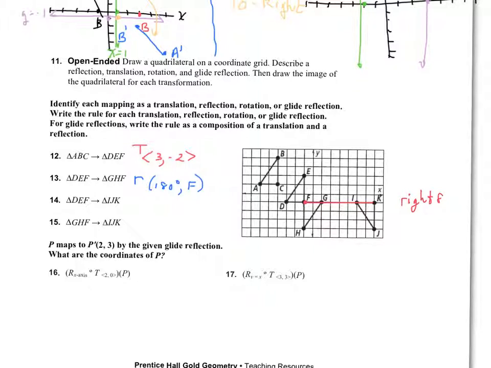And then it looks like it's been reflected. For instance, if I slid this to the right 8 and then reflected it right where K is, I would end up at J. Same thing here with D. Go to the right 1, 2, 3, 4, 5, 6, 7, 8, and then it's on the line of reflection right here, so it would stay there. So this is your glide reflection.